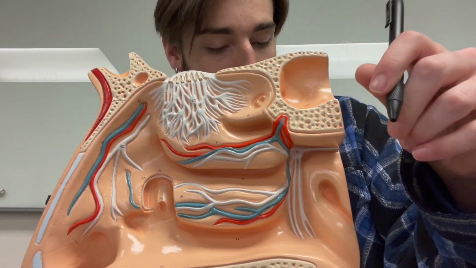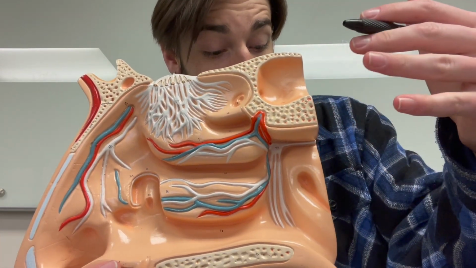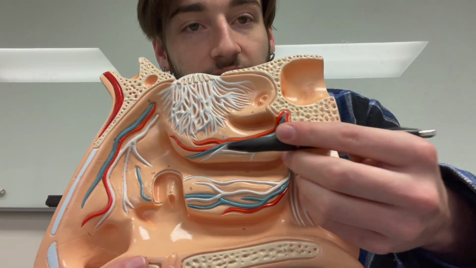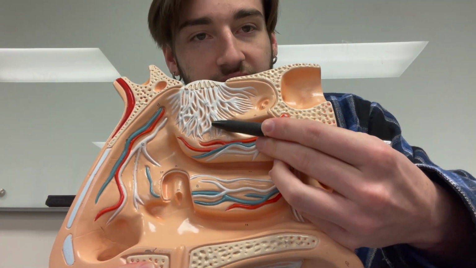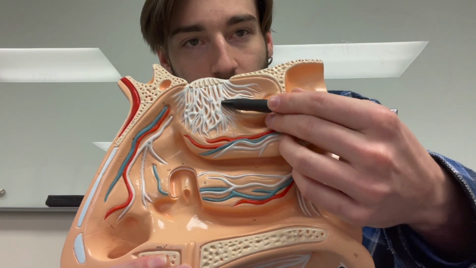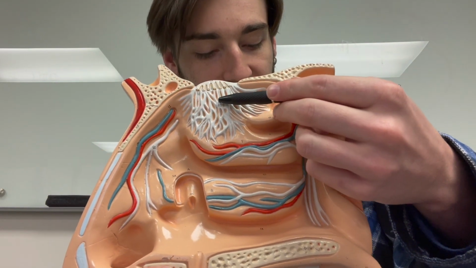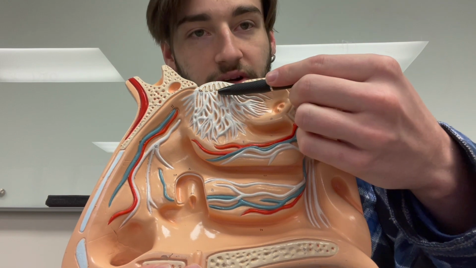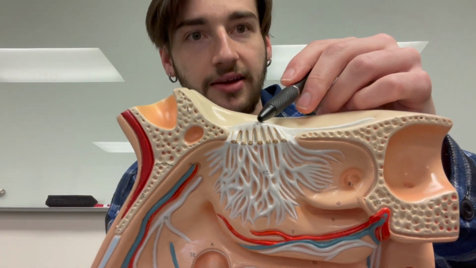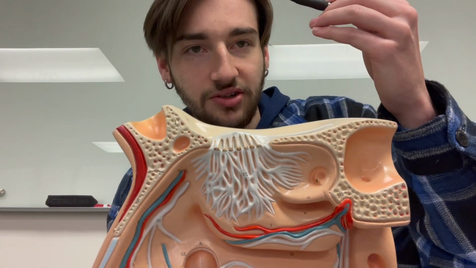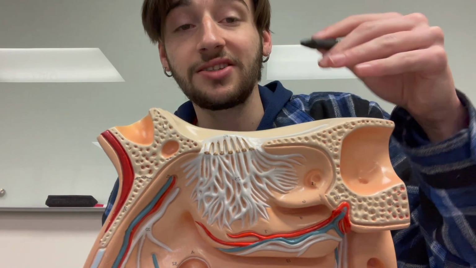That olfactory receptor then sends its signal up through the receptor and into these different nerve fibers. These nerve fibers are going to transport that signal even further up and into the olfactory bulb. The olfactory bulb is found on top right here. This is a huge bundle of ganglions, right? Remember, ganglions are just an area of lots of cell bodies, right?